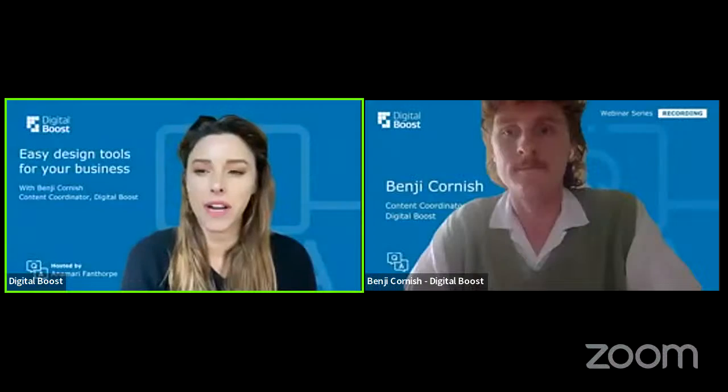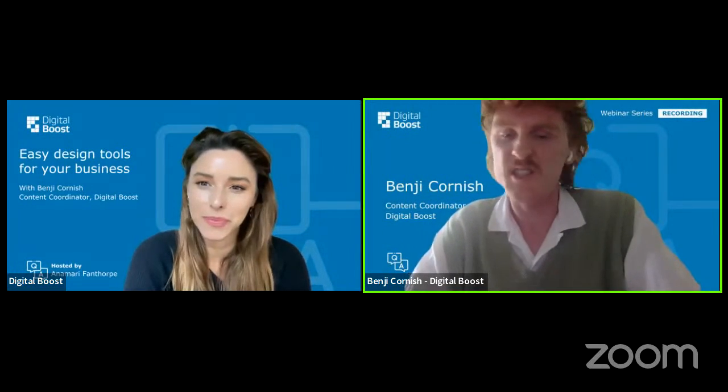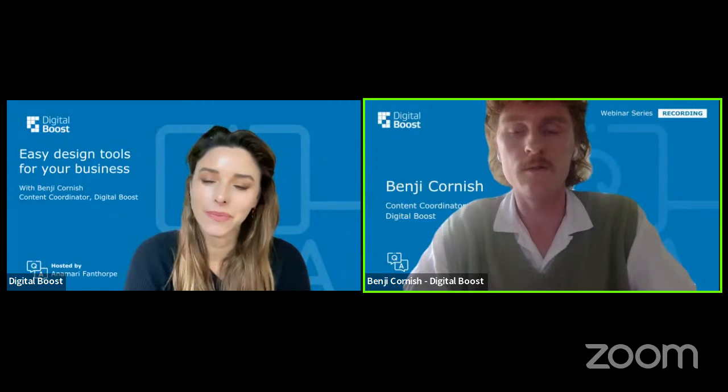Fantastic, Benji. I've never used Adobe Rush, so I'm keen to download it on my phone and have a go. It's really fun. Even just to have a play with, you can make all sorts of little things in there. So yeah, definitely give it a go.